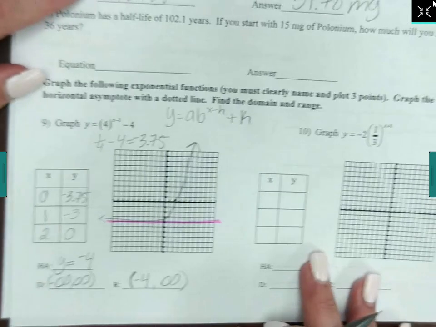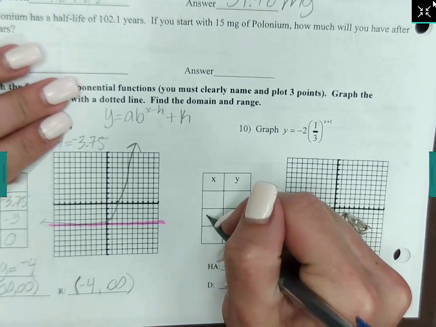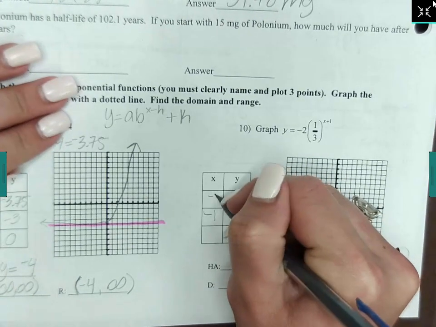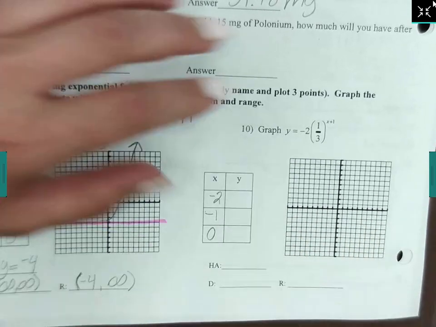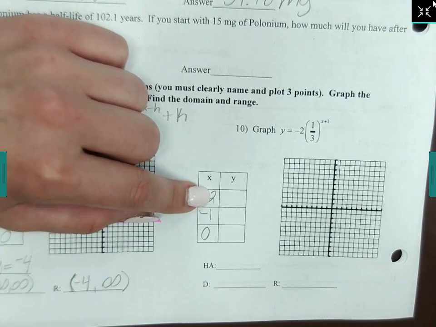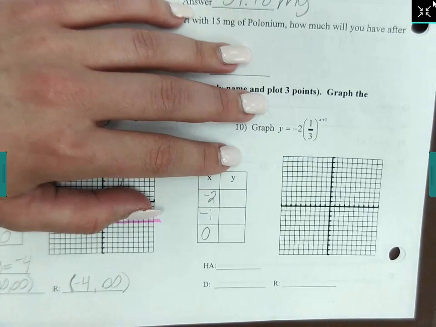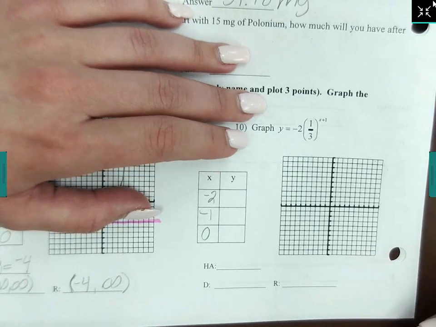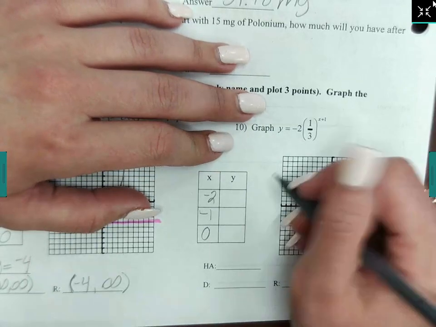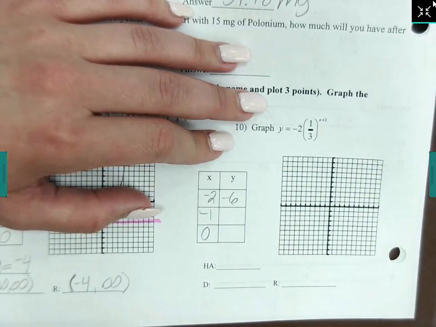All right, number 10, same thing. What do we start with? H, which is? Negative 1. The number less? And 0 is greater. Very good. When you plug in negative 2, you get 1/3 to the negative first power. And what is that? What is 1/3 to the negative first power? 1/3. Yep. And then you multiply that times negative 2 to get? Negative 6. Very good.